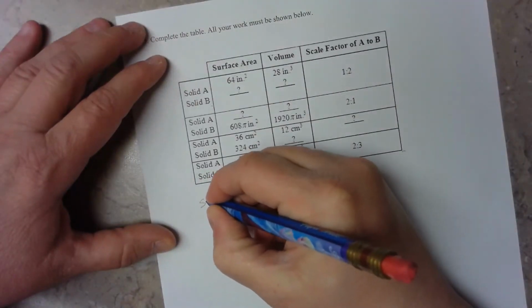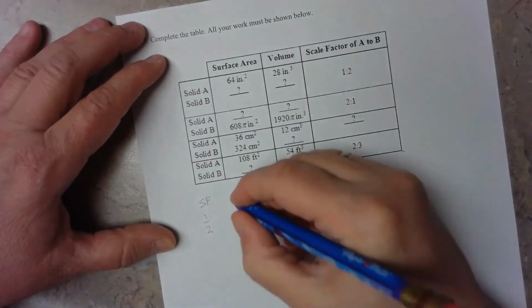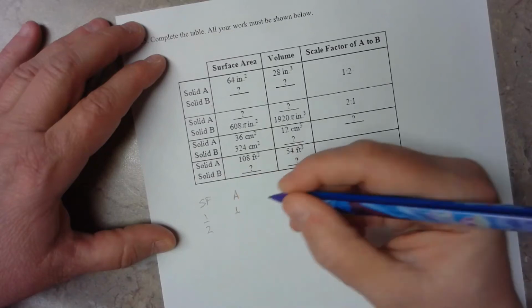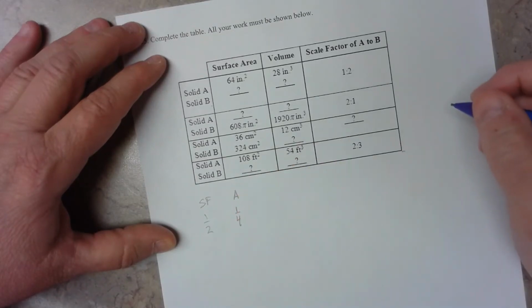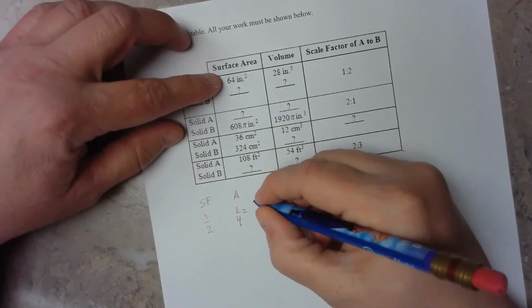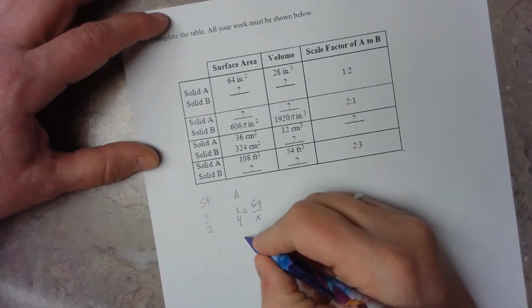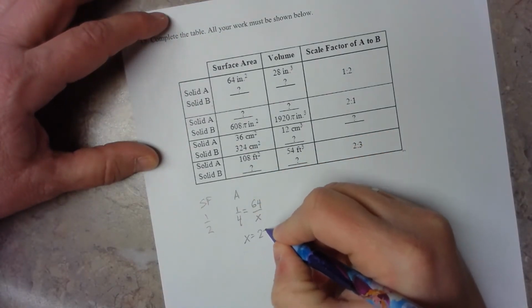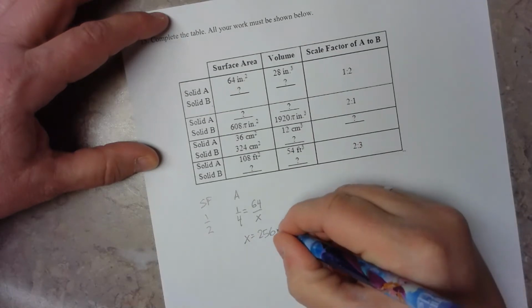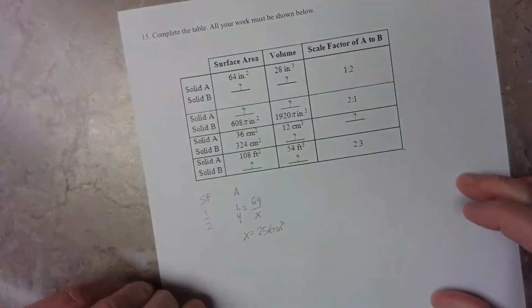Well, here's my scale factor, 1 to 2. So the ratio of areas must be 1/2 squared, which is 1/4. And I'm going to set that equal to 64 over x, and x must equal 256 square inches.